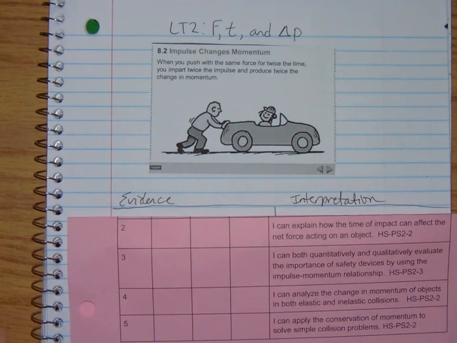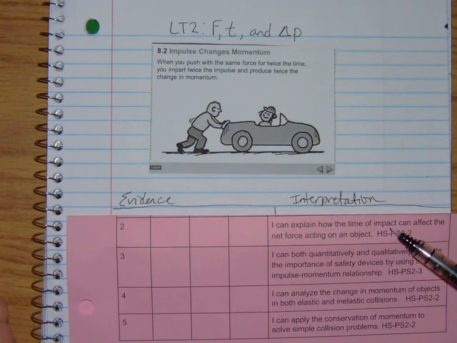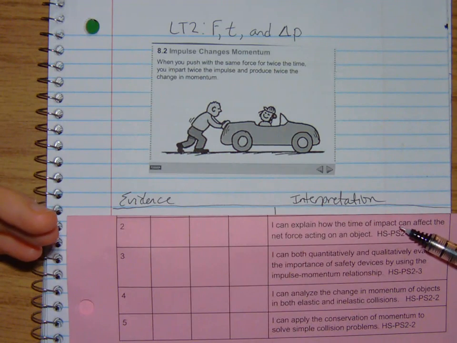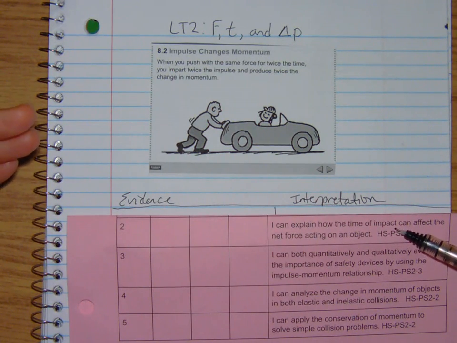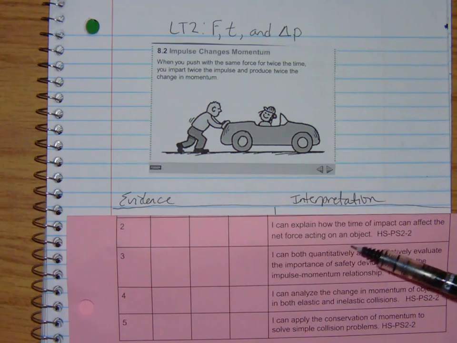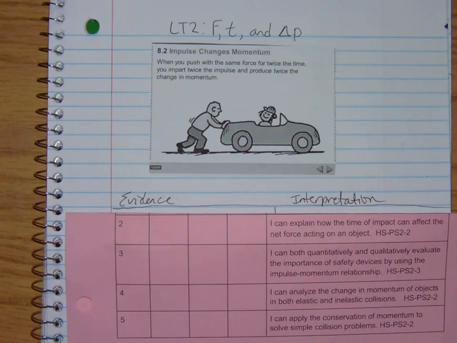These are the notes for LT2 and the Momentum, Impulse, and Collisions unit. And for LT2, we are looking at how the time of impact can affect net force acting on an object. Okay, so we're looking at how long a force is applied. Think of that in terms of how it's going to affect that force and ultimately how it's going to change the motion of an object.